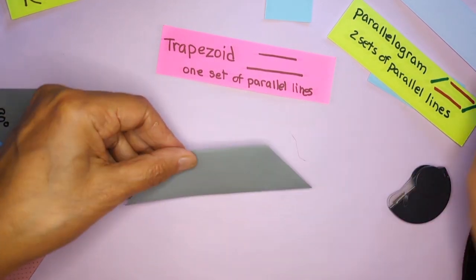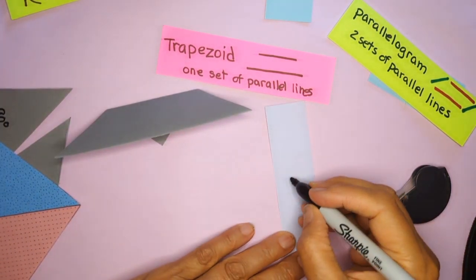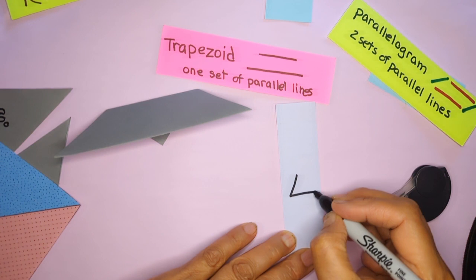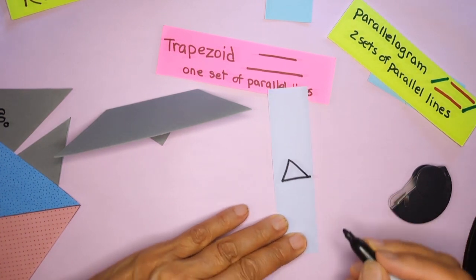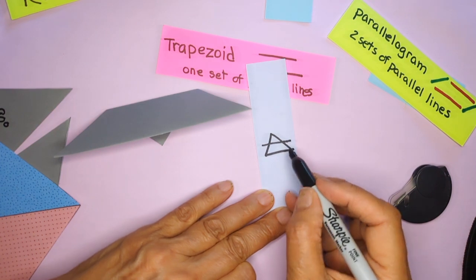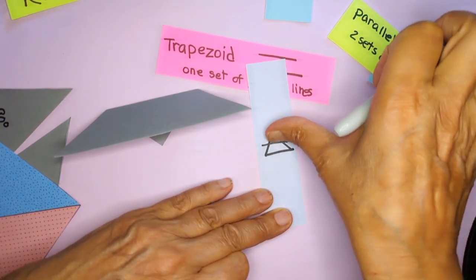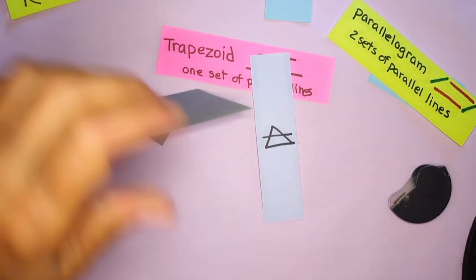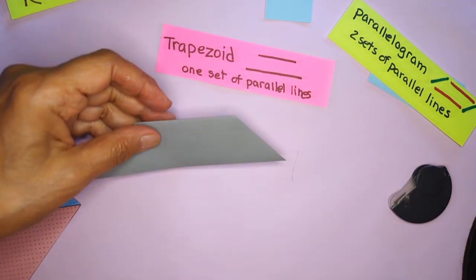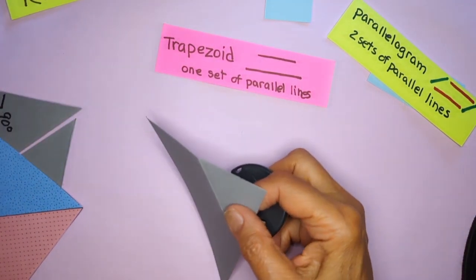Okay, so here's just a kind of random triangle, right? And it gets caught in a trap, and now we've got a trapezoid at the bottom because it has a pair of parallel lines. That's the trapezoid. Okay, but I wanted you to see that because it's kind of embedded in the shape.